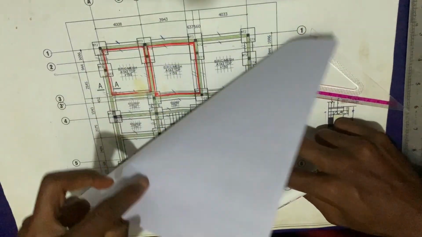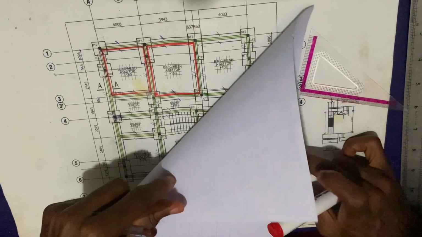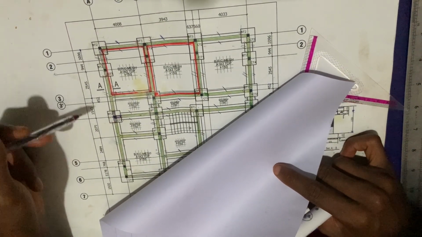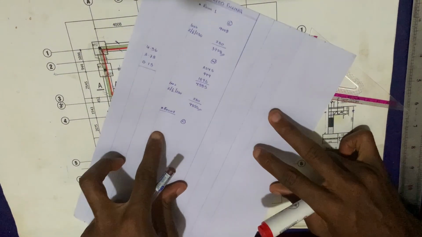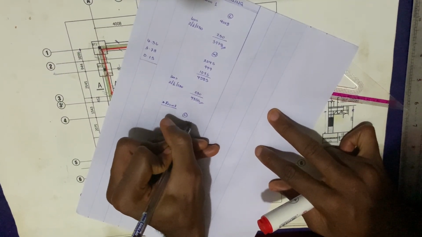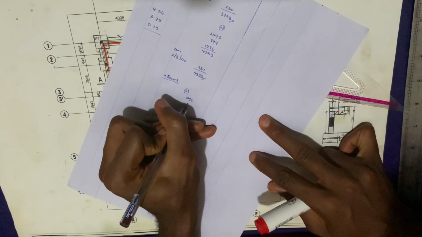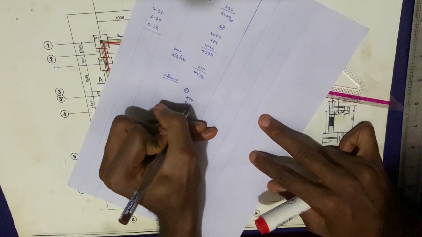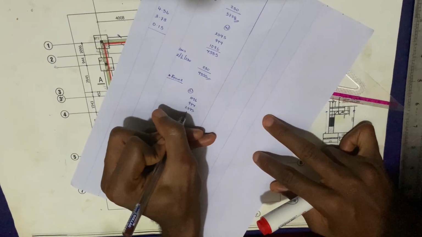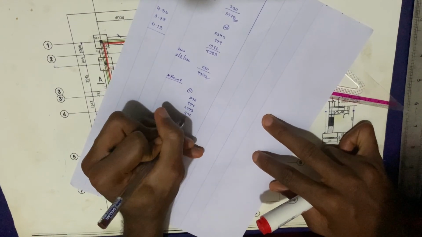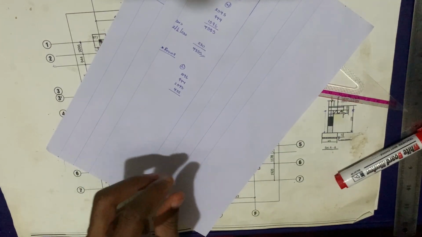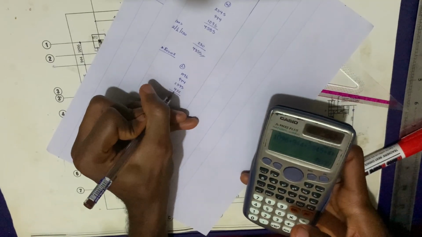Our length side, how do we get our length side? Like I said, we have to add this dimension, this dimension, this dimension, and this dimension. So 1096 plus 944 plus 2545 plus 452. When you add everything together, what are we going to be having? Is equal to 5037.